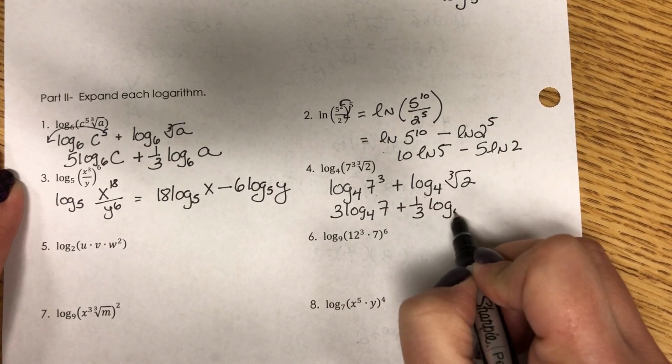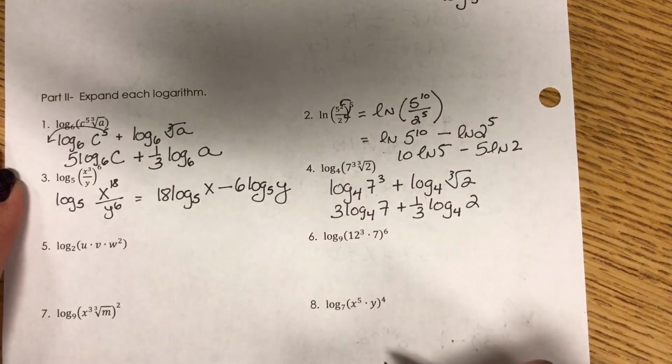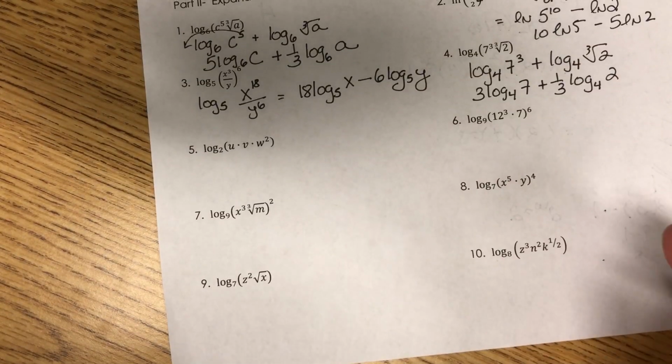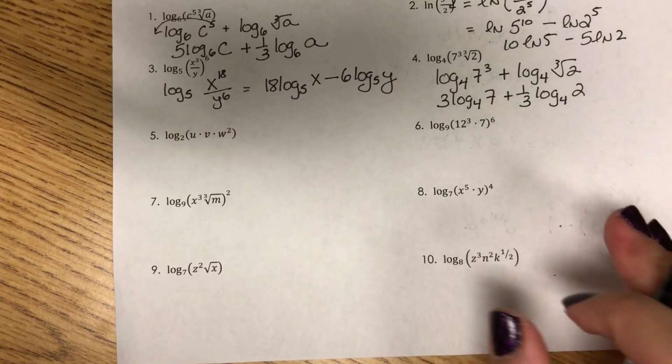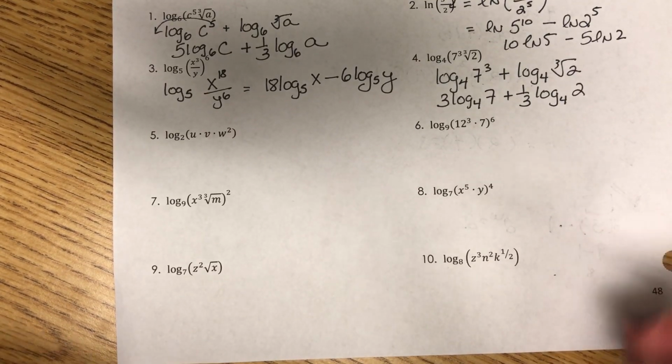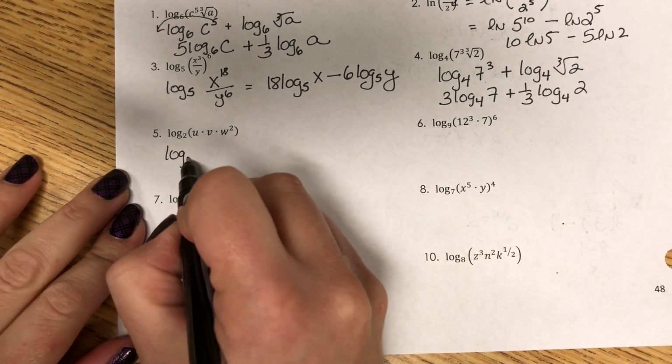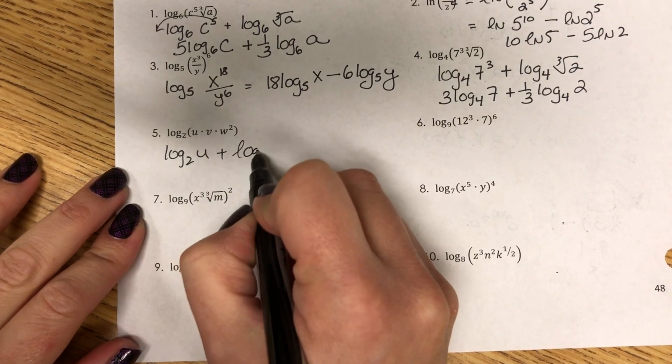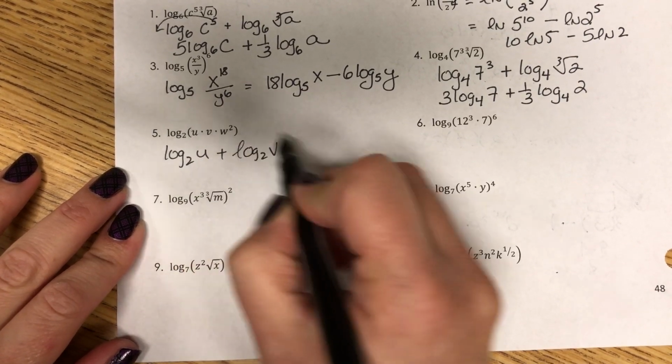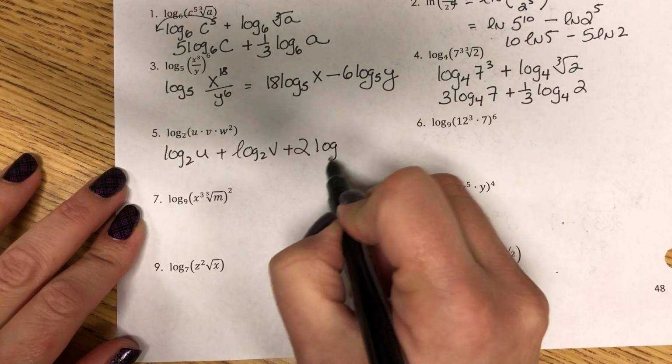The radical is a fraction exponent. Okay, for 5, we've got u, v, and w squared. So that's log base 2 of u plus log base 2 of v plus this exponent will become the coefficient.